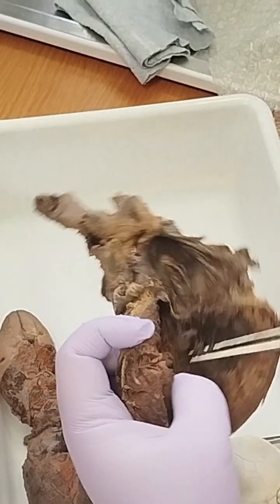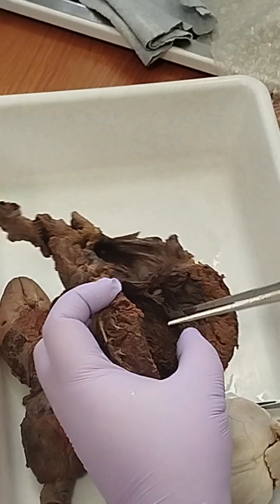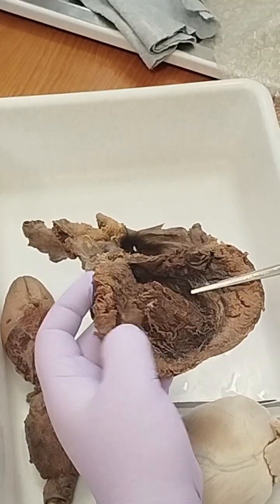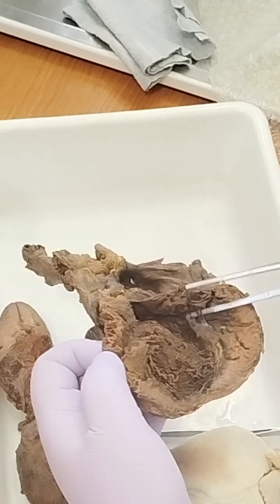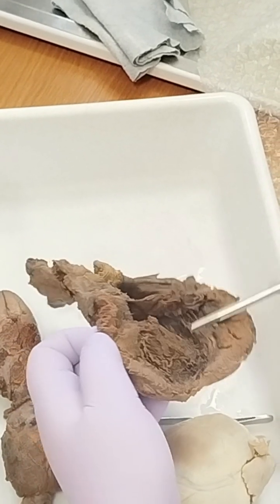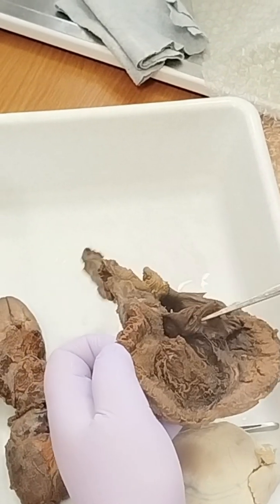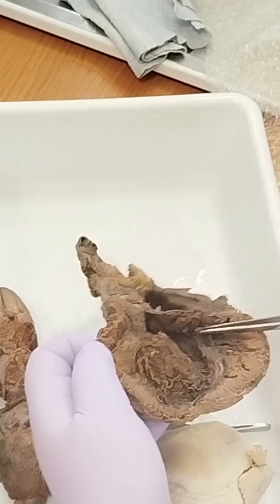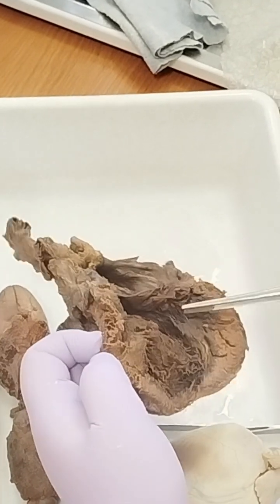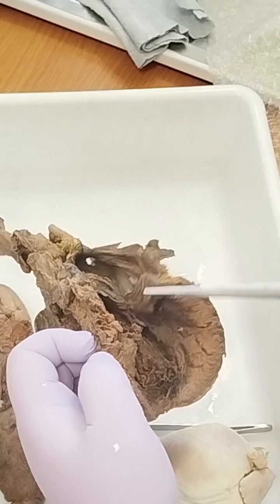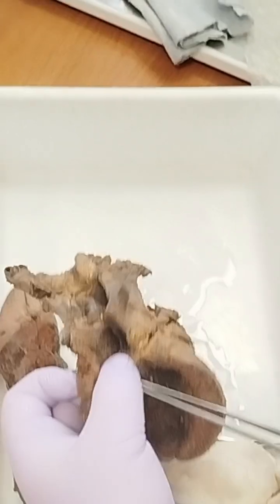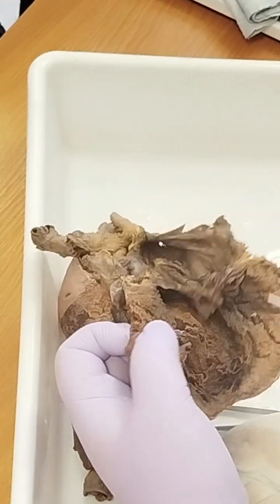This is posterior papillary muscle of the left ventricle, and this is anterior papillary muscle. And you can see that chordae tendineae start from papillary muscle and go to the border of cusp. This is posterior cusp, and this one is anterior cusp. Here it is, anterior. It is broken in this heart.